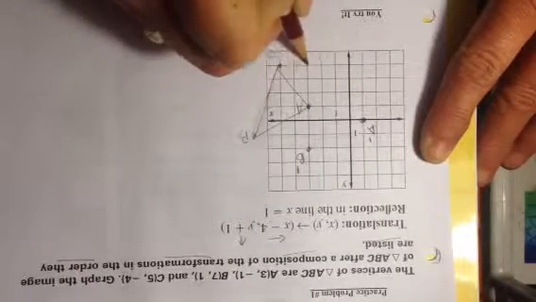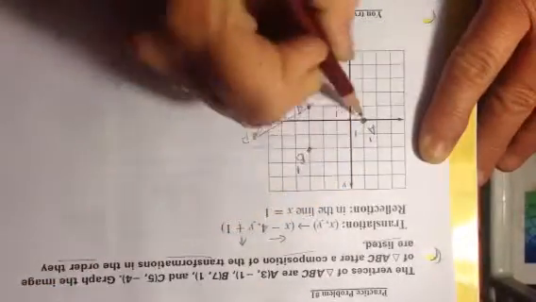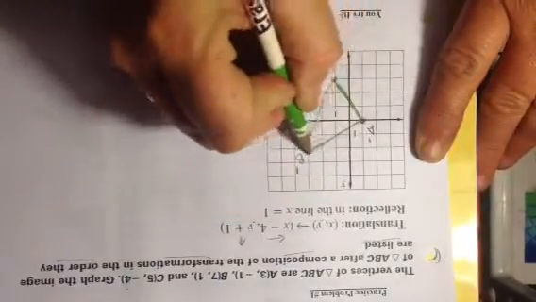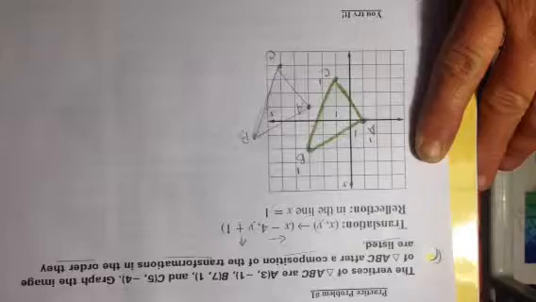C prime: 1, 2, 3, 4, plus 1, C prime. I'm going to make that a different color just so that we can see the difference.